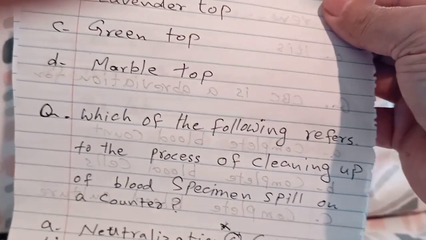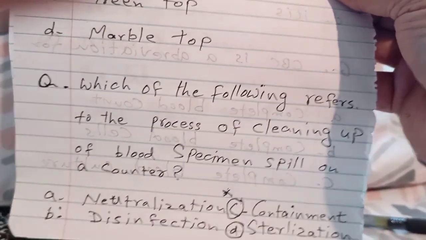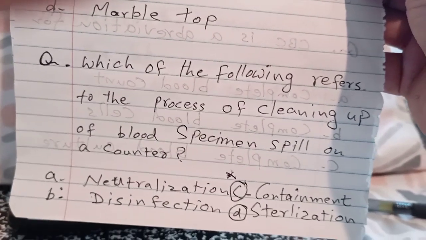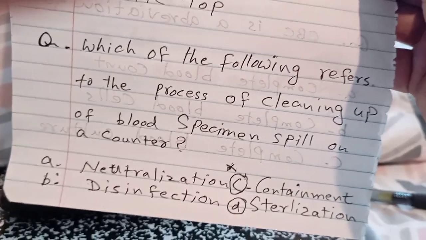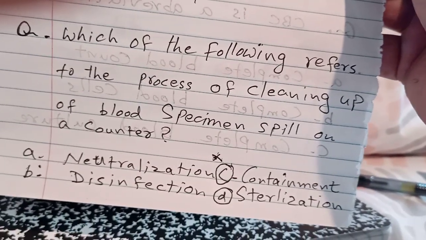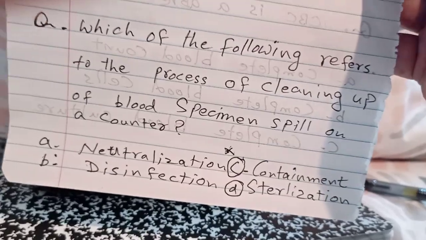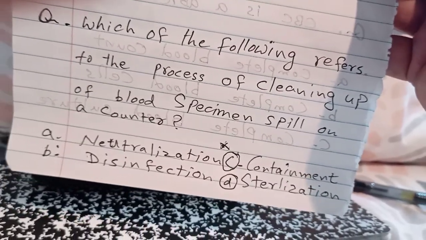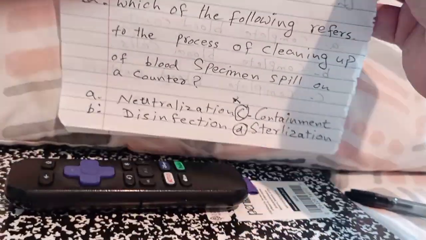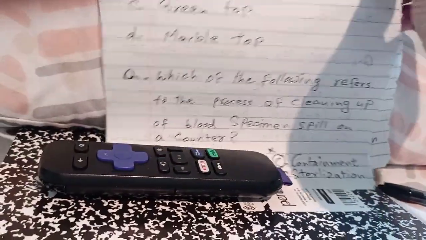Which of the following refers to the process of cleaning up a blood specimen spill on the counter? Neutralization, containment, disinfection, sterilization. The answer is B. Disinfection.